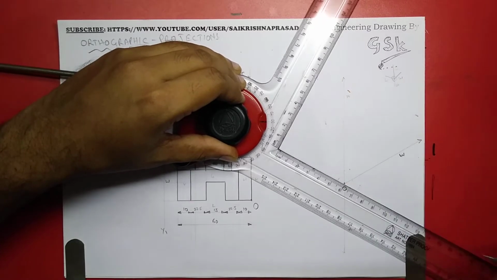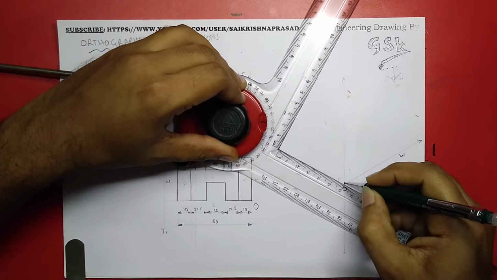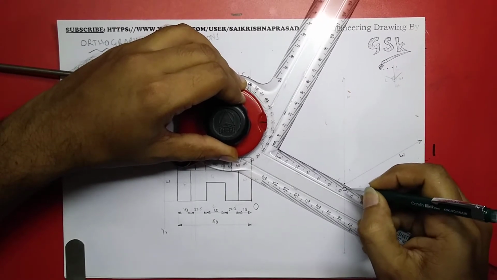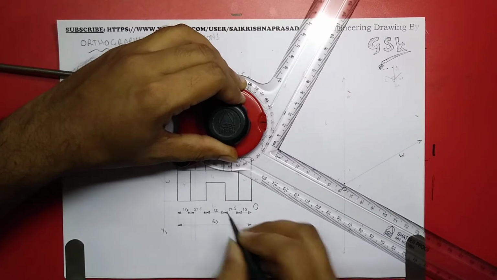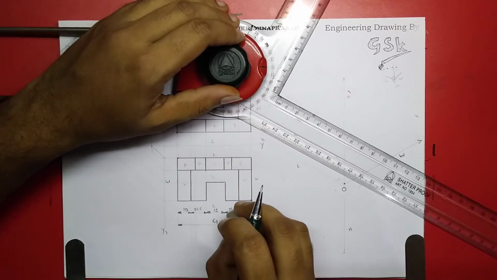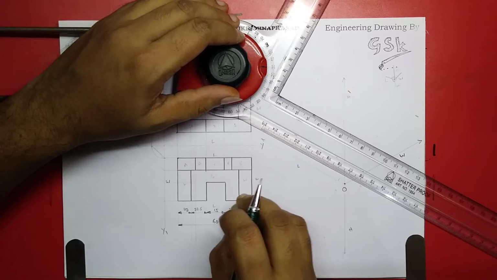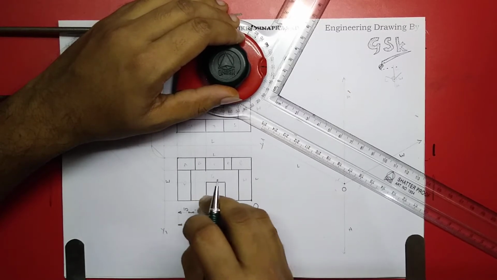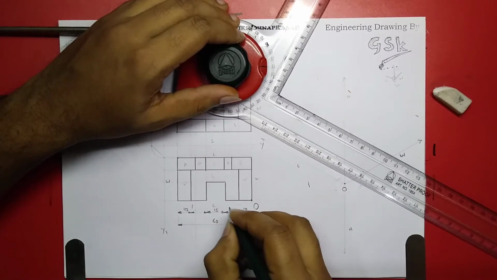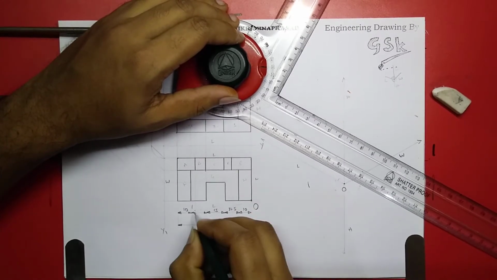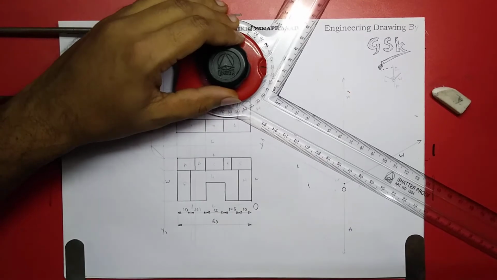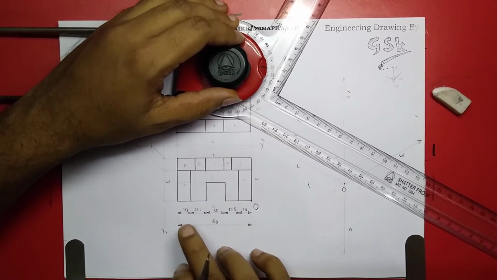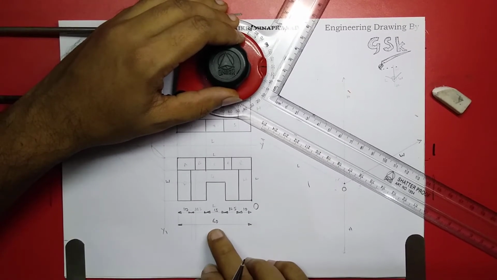And from here 32.5, sorry, it is not 32.5, total it's 22.5. So this is 22.5, 22.5 and middle is 15.